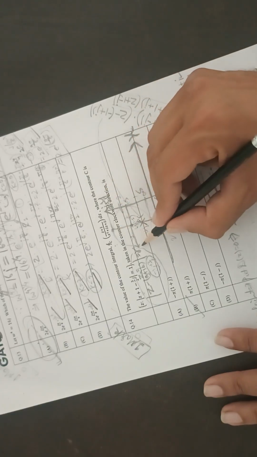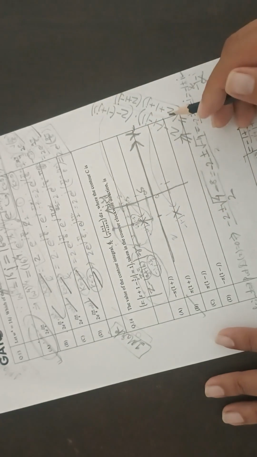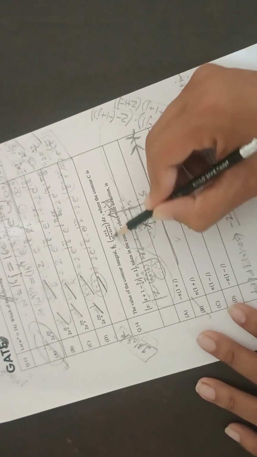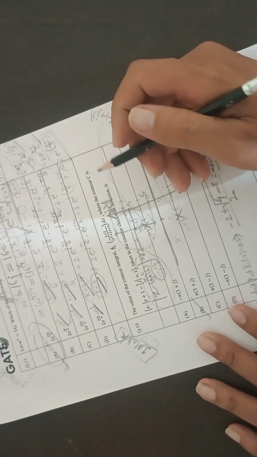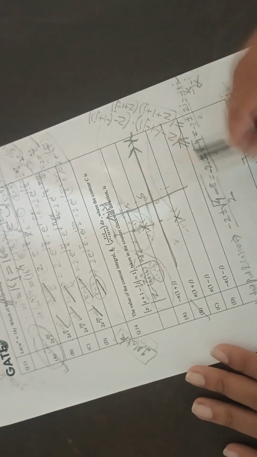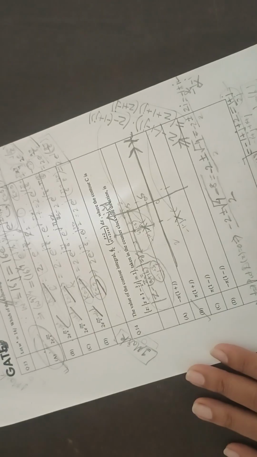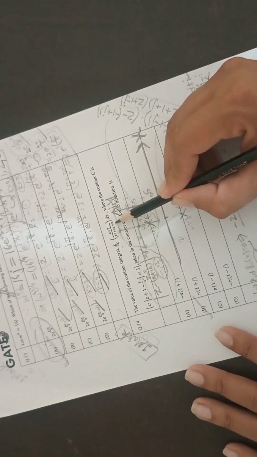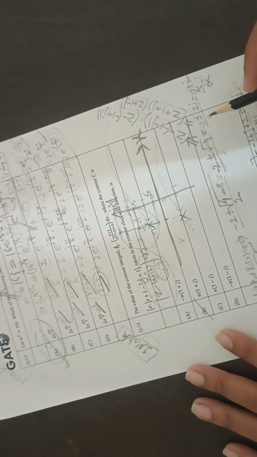Okay, and this is the circle. Now we need to find out the poles of this function, whether both of them lie inside it or not. So to find the singular points, we put the denominator equal to 0. Since it is a quadratic equation, z square plus 2z plus 2, we equate it to 0.